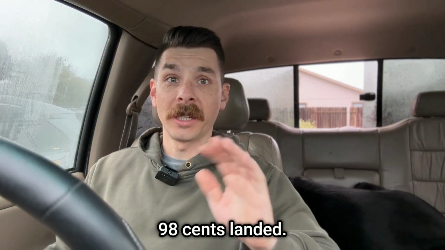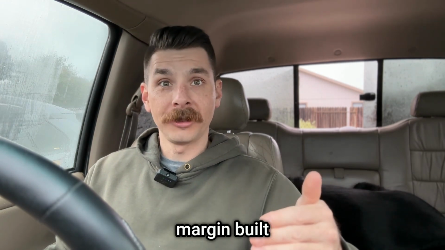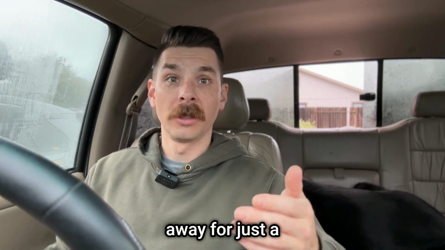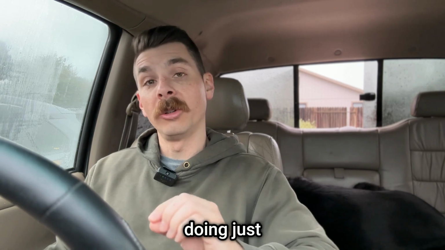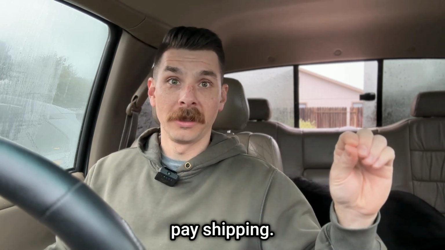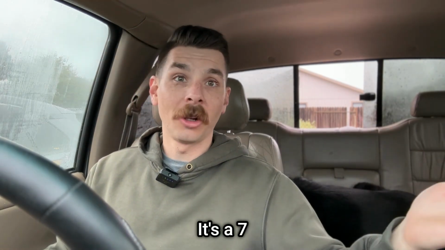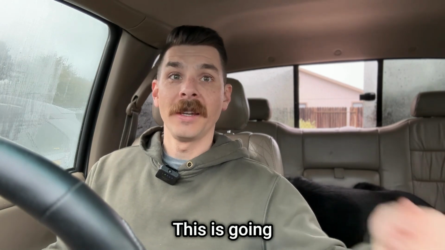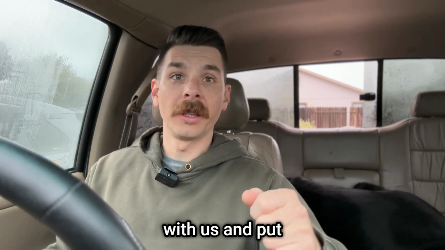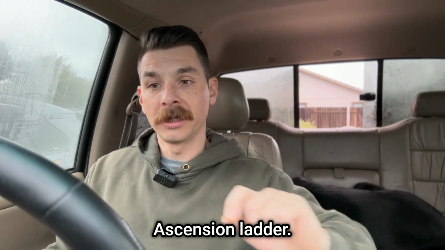We're also doing a free plus shipping offer for the scorch marker. The scorch marker costs us 98 cents landed. We have enough margin built in there to be able to give it away for just a couple bucks. So we're also doing just pay shipping, free plus shipping. It's a $7 purchase, $6.95 for shipping. This is going to get the customer to make a purchase with us and put them into our ascension ladder.